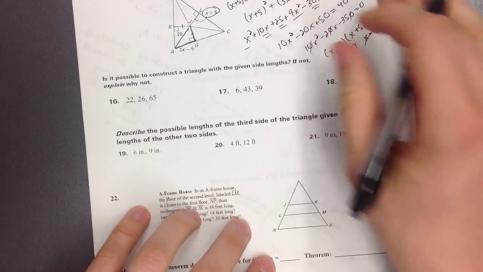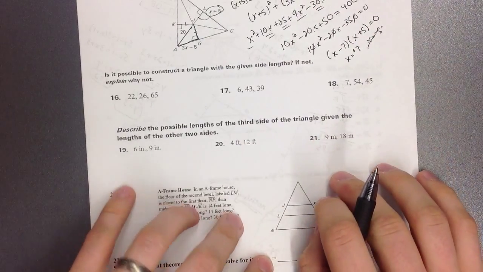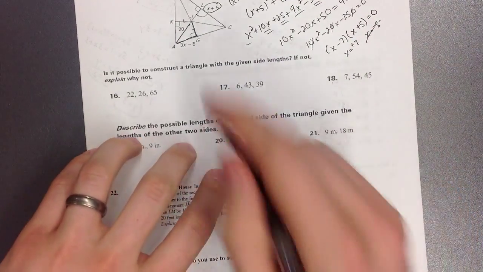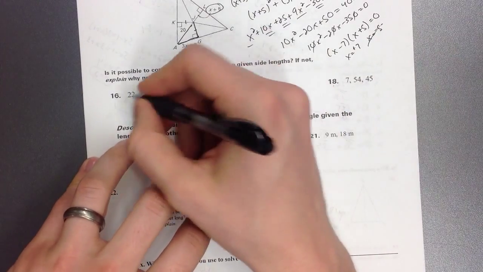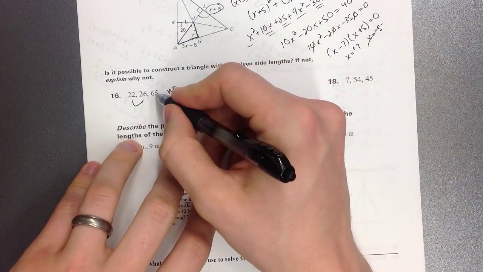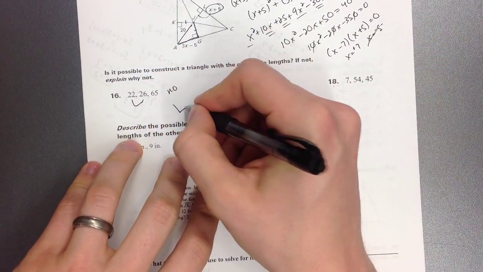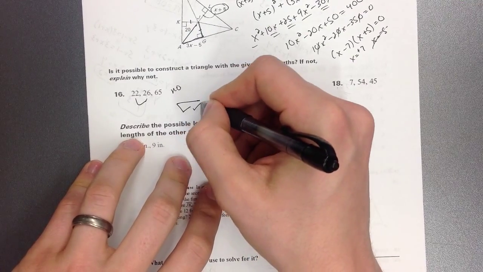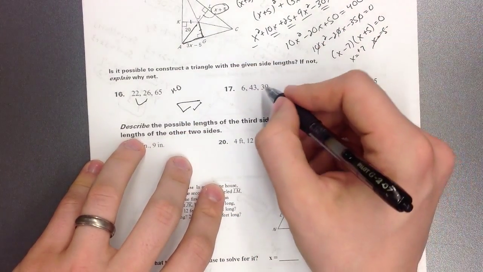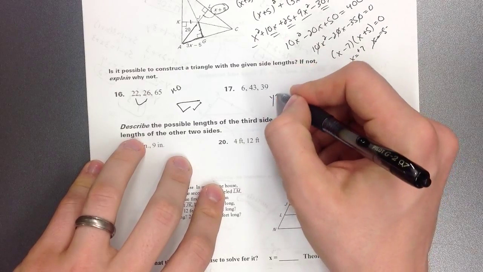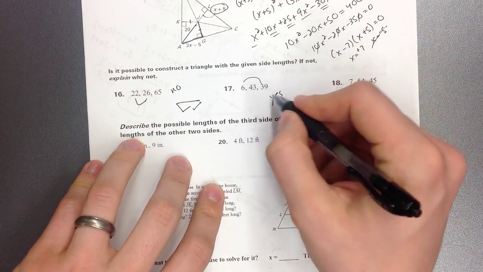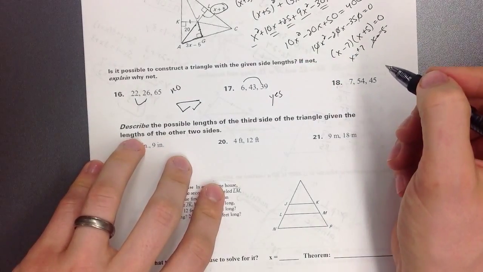All right, sliding it up. Is it possible to construct a triangle with these side lengths? First one, no dice, because 20 and 26 are not big enough to cover the side of 65. You'll have a gap here. It's just not big enough. This one, yes, because you've got 6 and 39. They will be able to cover that 43 side.